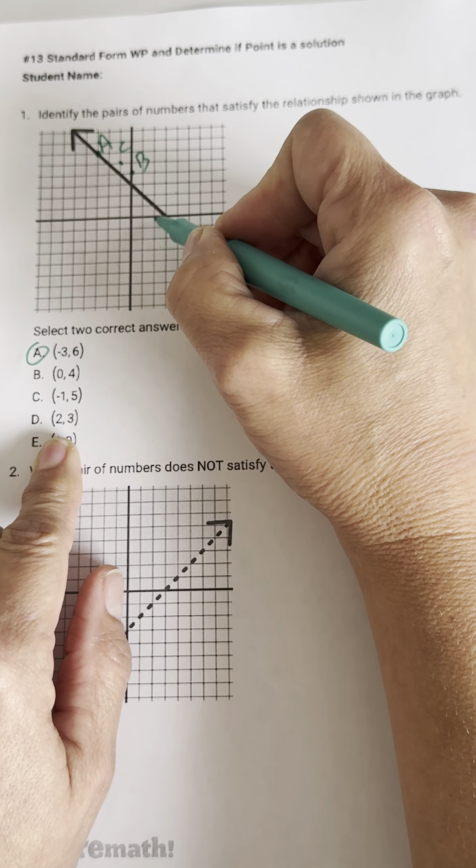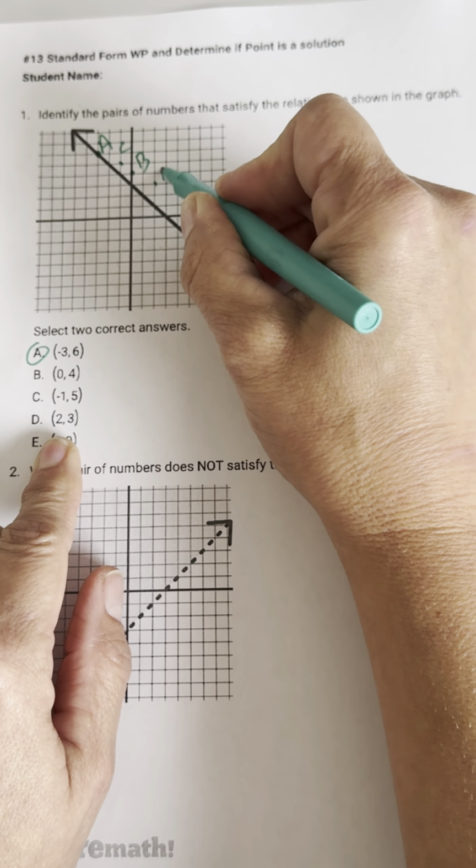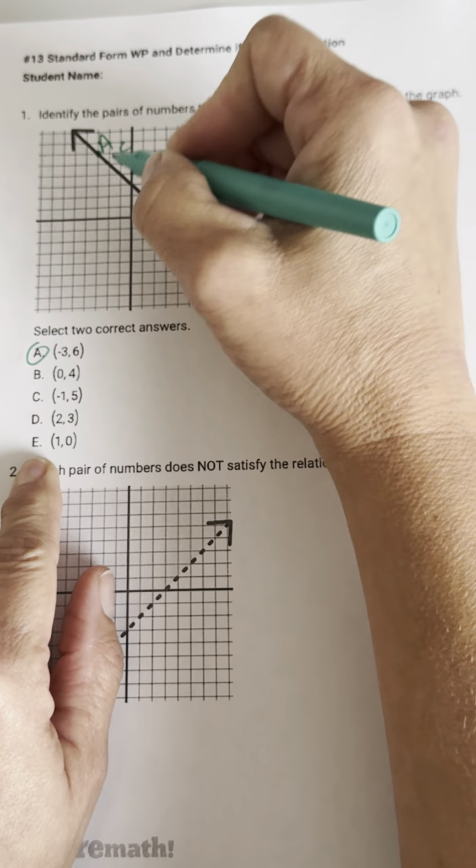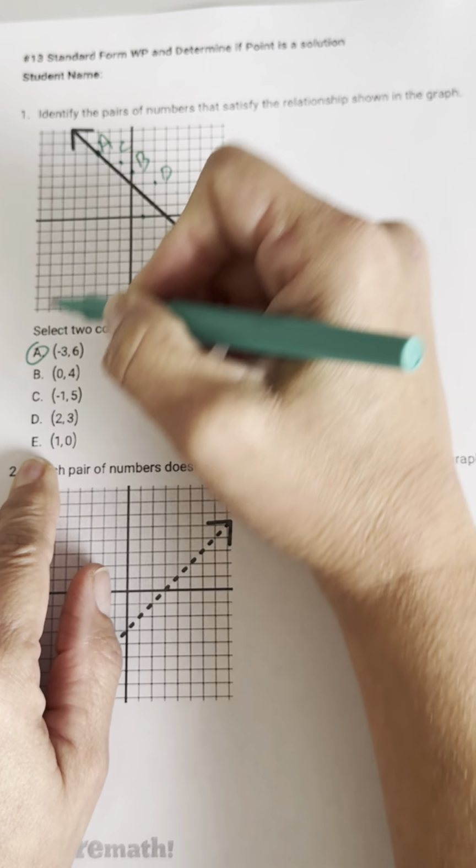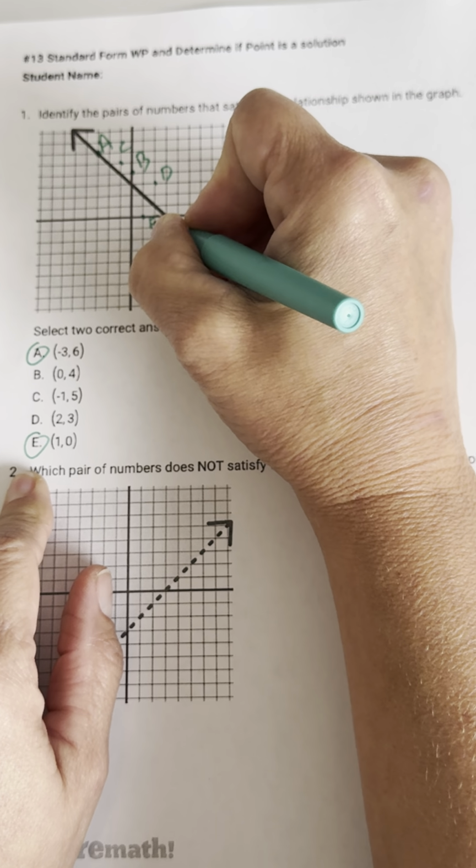2 and 3, so over 2, up 3. D is not part of the solution, so hopefully E. 1 and 0, yes. E is part of the solution.